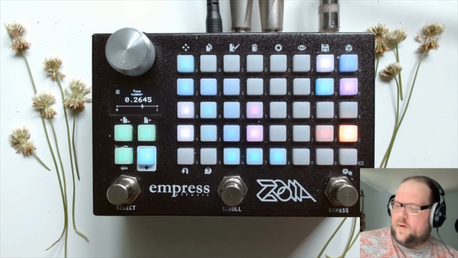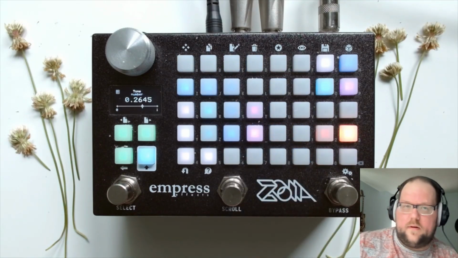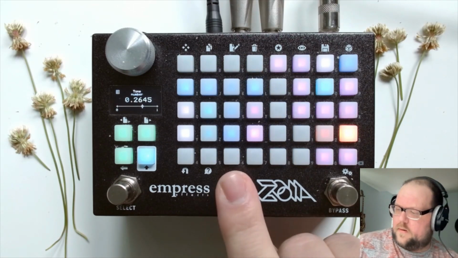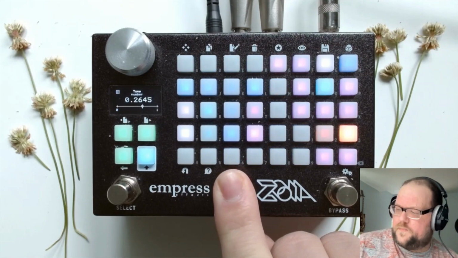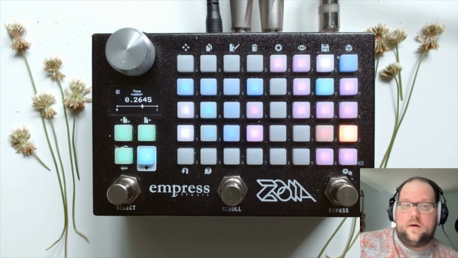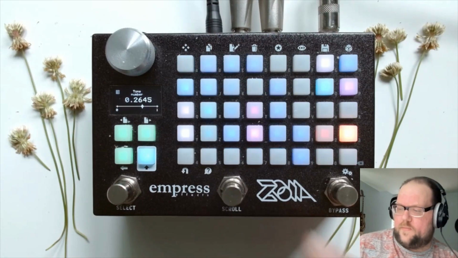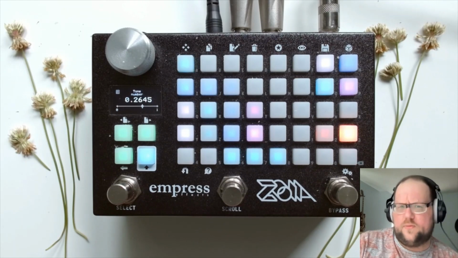So when it's off, no sound is heard from it, and that flip-flop will stay open until the next time I hit the stomp switch. So it's kind of like a mute.